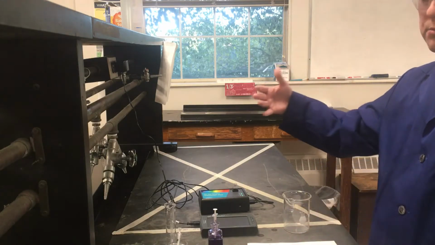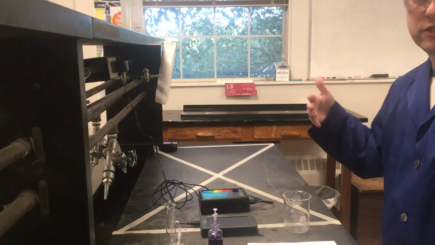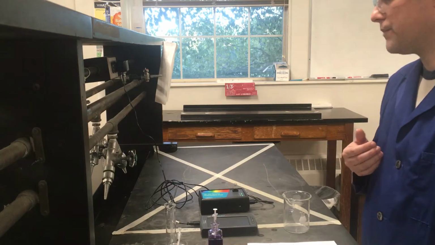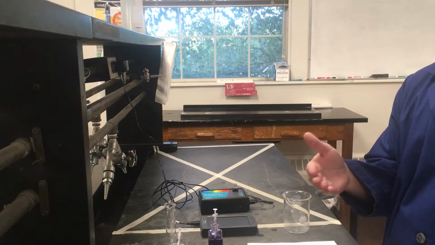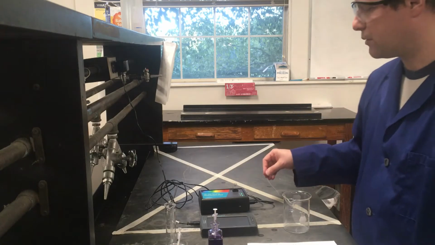In some of the later experiments, we're going to be cutting that concentration down even more. And eventually, in the last part, we'll look at doing a reaction with this compound, and we can measure the absorbance over time to measure reaction progress, which again is a nice application of Beer's law.